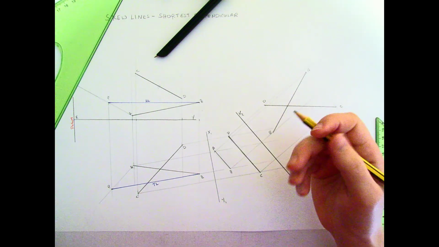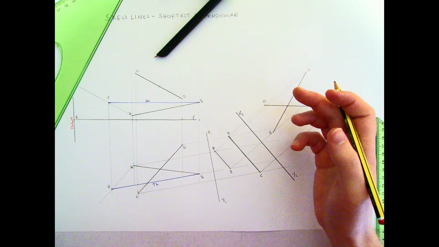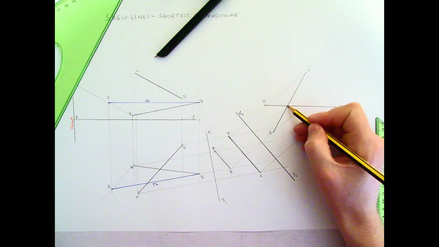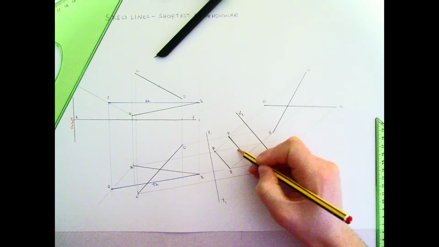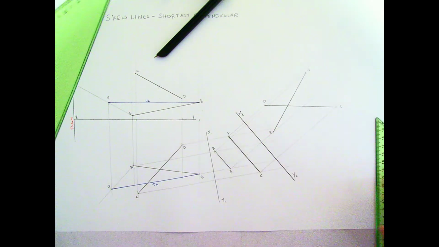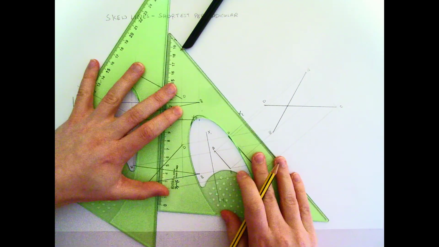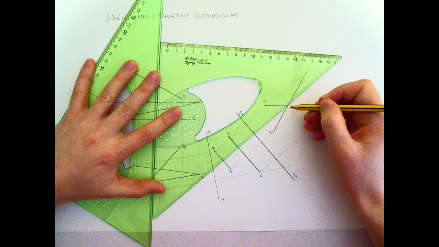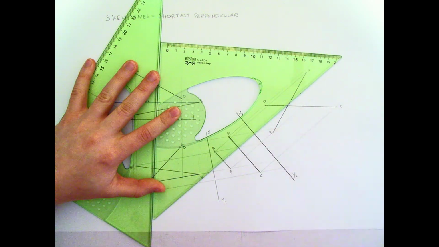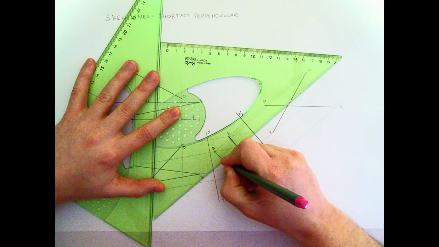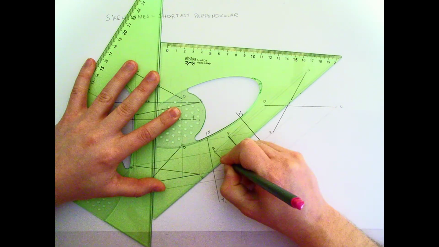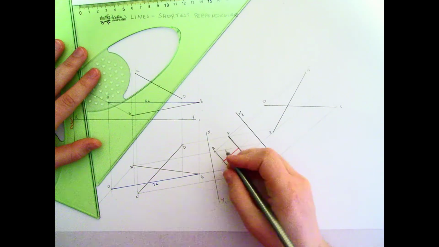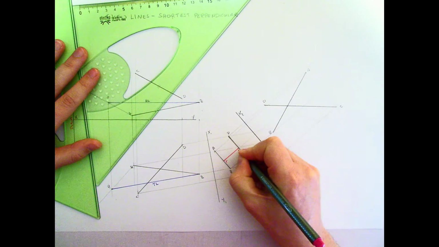So the rest of the constructions here are the same. We're going to project our lines back from where they intersect here. That's going to give me the shortest perpendicular line between the two. So taking this line here and projecting this line back down. This line is the shortest perpendicular distance. This is perpendicular to both, so 90 degrees here and 90 degrees here.